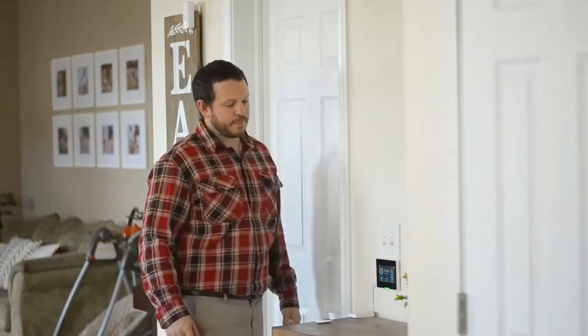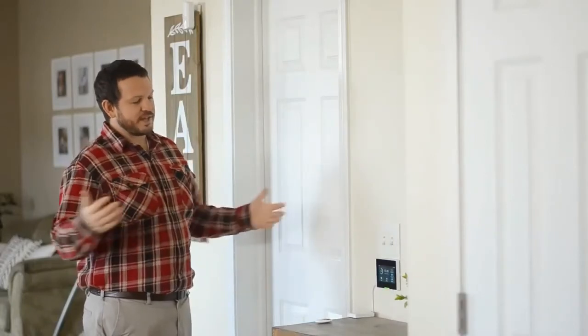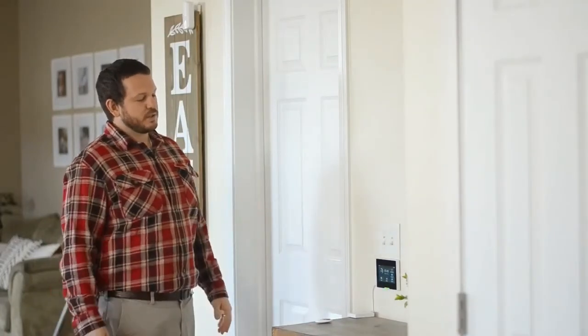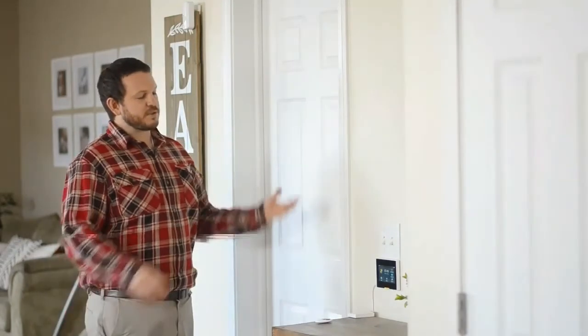So I click that in the top right. Delay arming. Please evacuate. I got it on a 10-second timer. So I would have essentially 10 seconds to open the door and close it. System armed. Here it is armed.